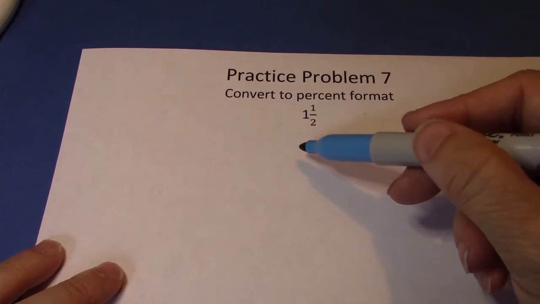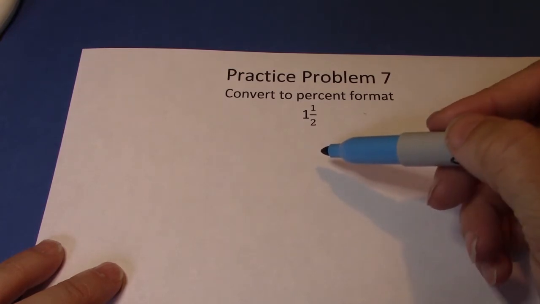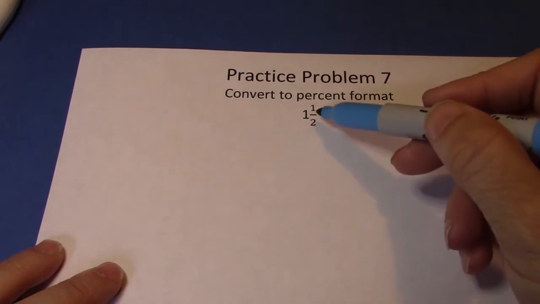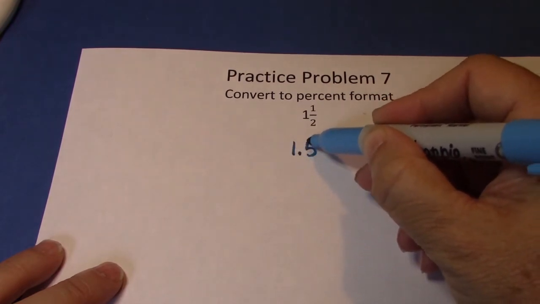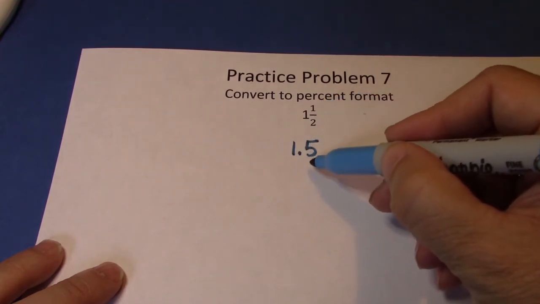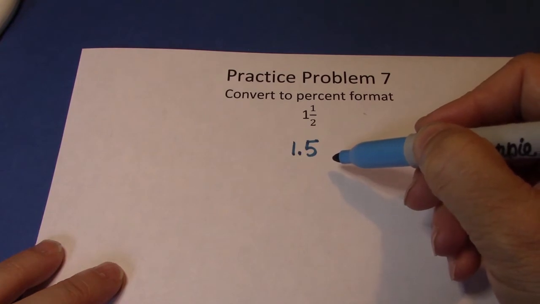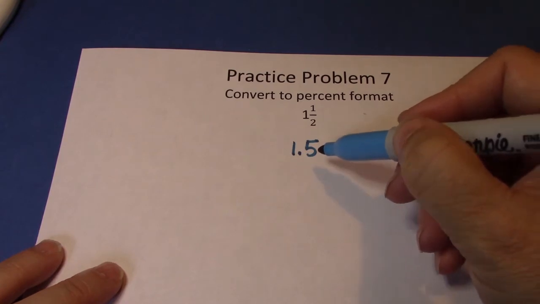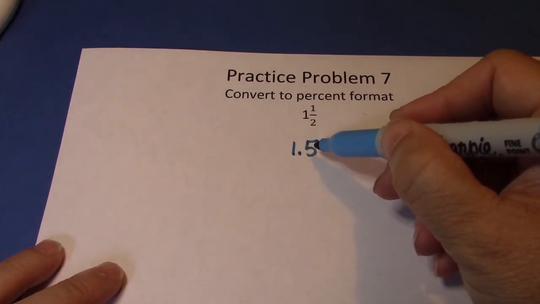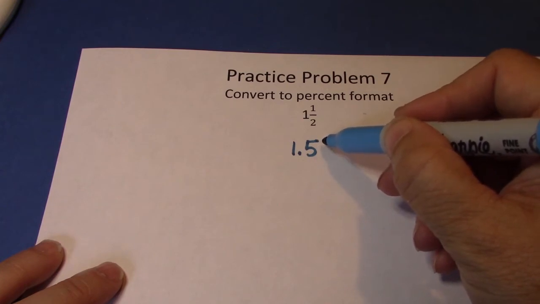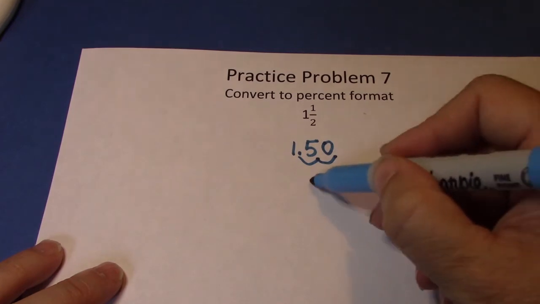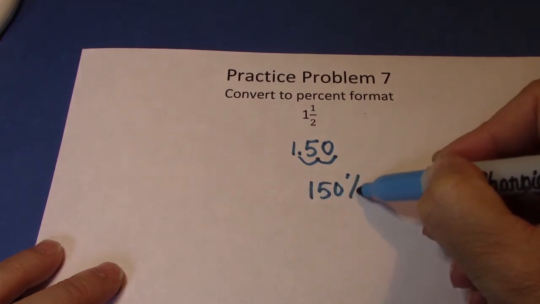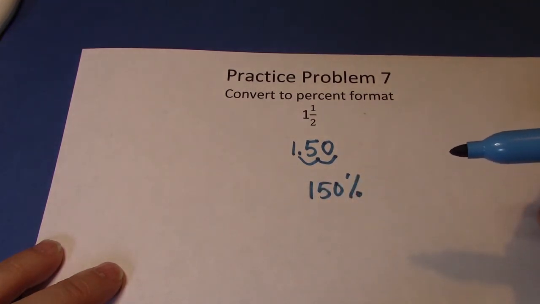Problem 7 would like us to convert 1 1/2 to a percent format. And let's go to a decimal first and then to a percent. The 1 over 2, or 1 divided by 2, is 0.5, so we can just change 1 1/2 to 1.5. And now our rule is to move the decimal point 2 places to the right. There aren't 2, so we add a 0, and add the percent sign, 150%.